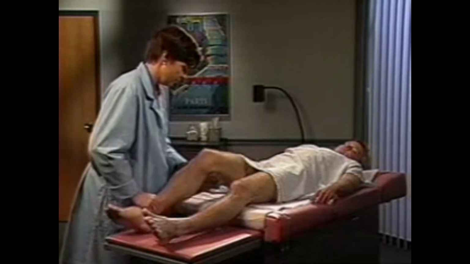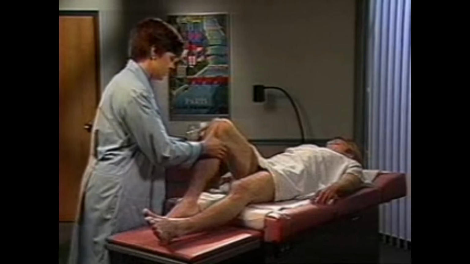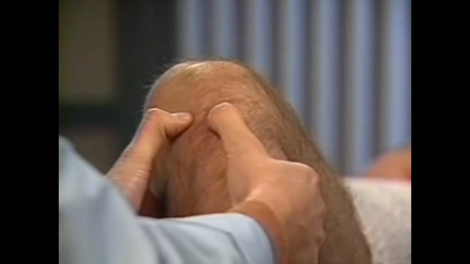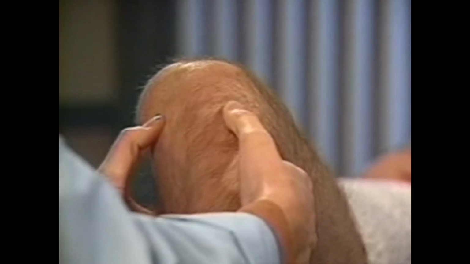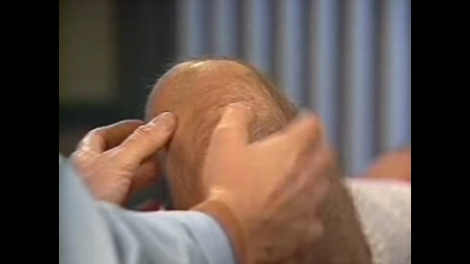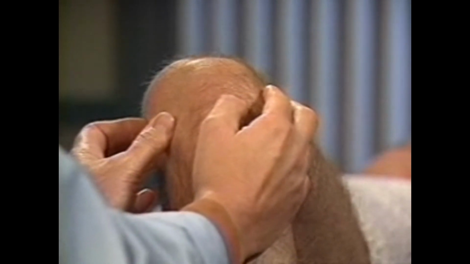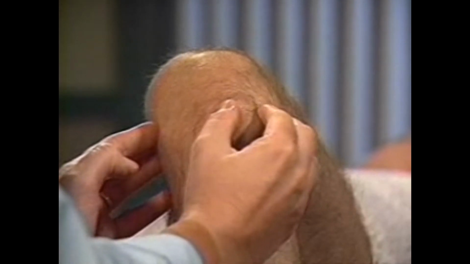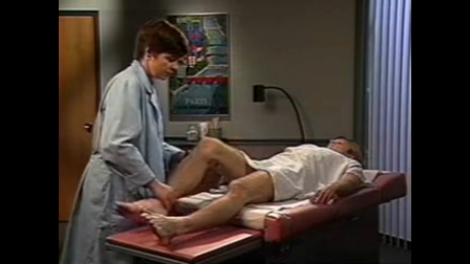Now flex the patient's leg at the knee to about 90 degrees. With your thumbs, press into the tibiofemoral joint on each side of the patellar tendon. Feel along the tibial margins. Tenderness from a damaged meniscus may be present here. Then palpate along the course of the collateral ligaments, laterally and medially. Okay, good. Let's try the other leg now.